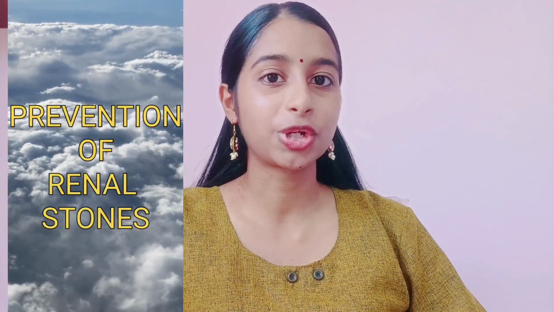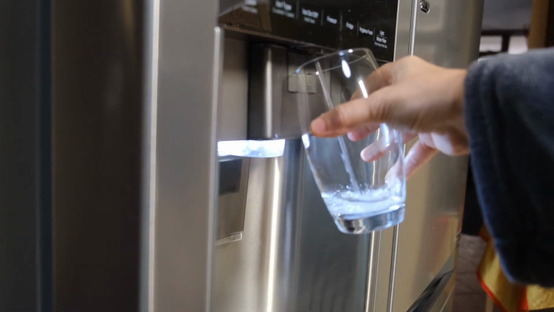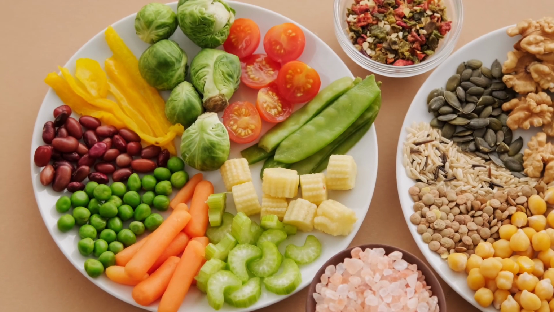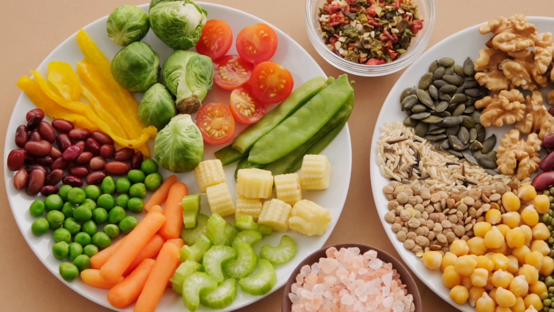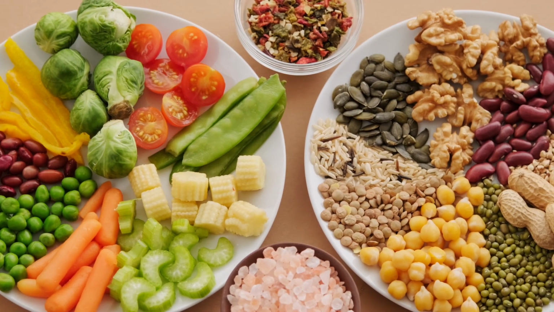Next, coming to the prevention of renal stone. So if a person has a positive family history or positive past history, then he has to follow certain measures in order to prevent from getting renal stones. That is staying hydrated. And next one is diet, having a healthy balanced diet, and avoid more of calcium-rich food, oxalate-rich food, and animal protein, especially red meat. So by all these, he can prevent himself from getting renal stone.